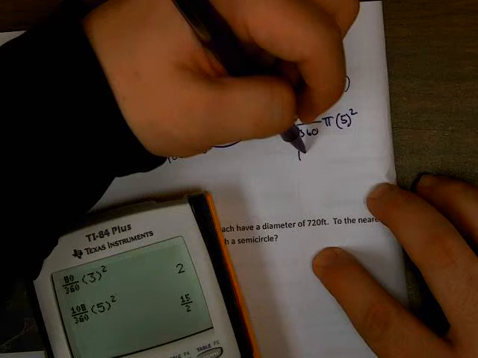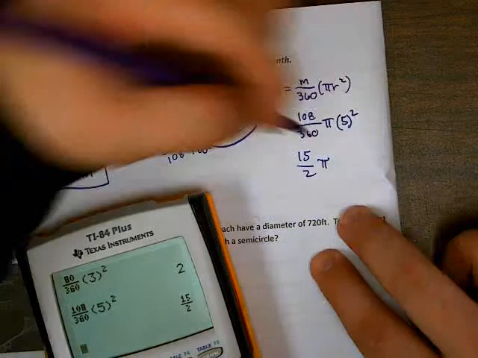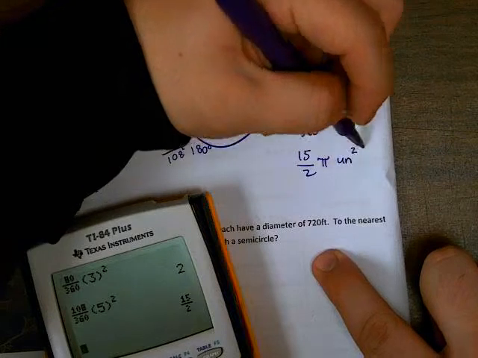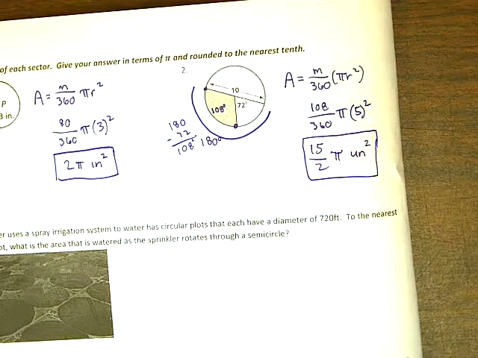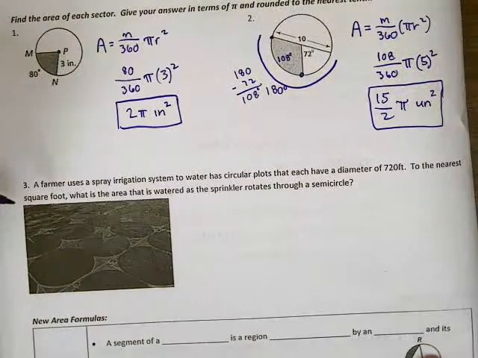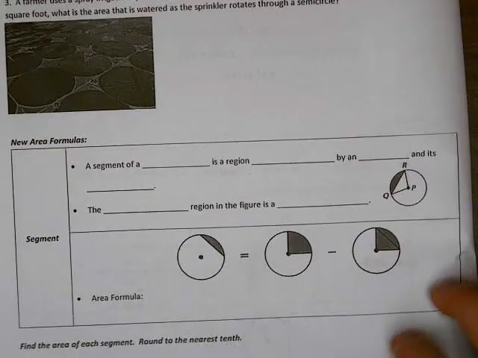So 15 halves, and then I put the pi back in. This one didn't have units, so I will use units squared, and we are good to go. Okay? I think I'm going to save 3 to do in class, unless you guys want to try it, feel free. But I'm running out of time before next class, so I want to make sure I introduce segment to you.